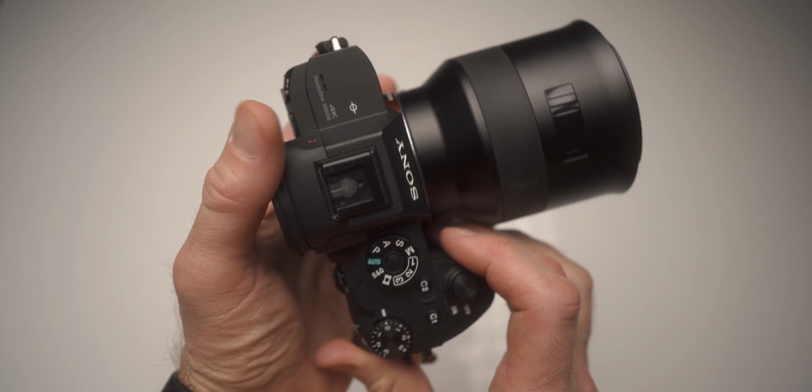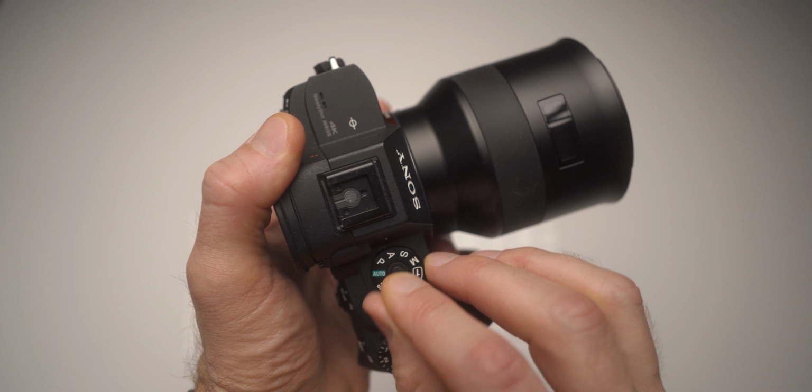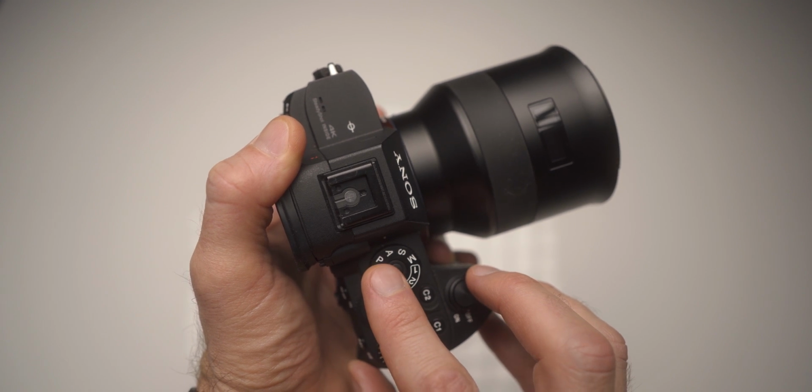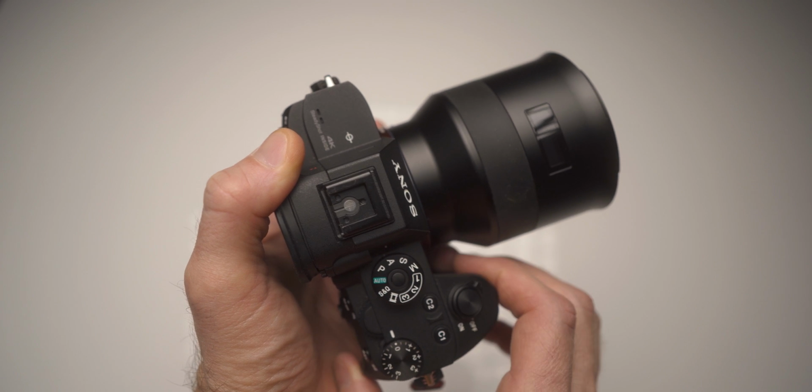So your first step's pretty easy. You're going to want to set it in Aperture Priority, and that's denoted by an A on Sony cameras and I believe on Nikon cameras and an AV in Canon and some other cameras. Just take a quick peek at your manual and you'll know exactly which letter to dial it to.